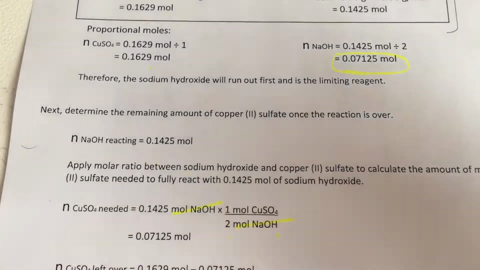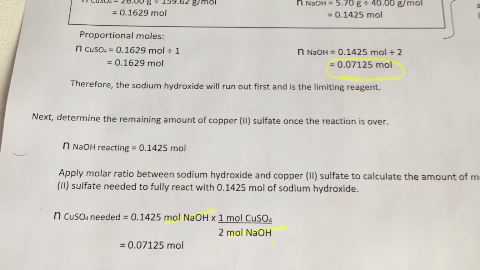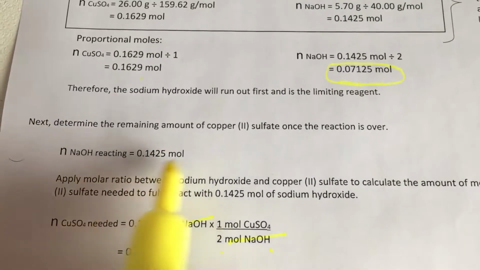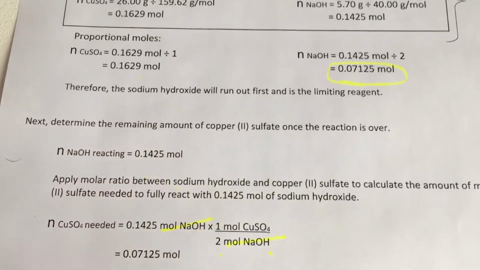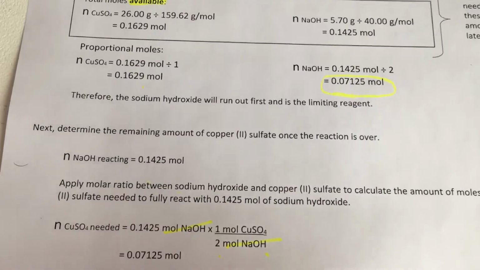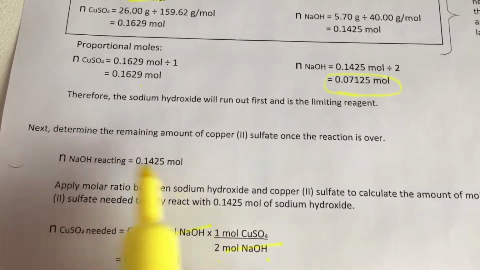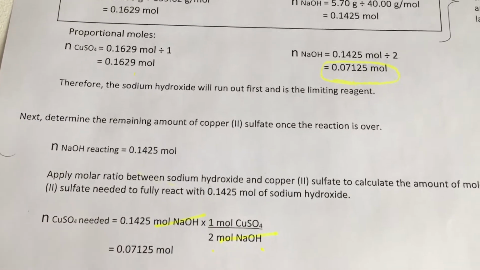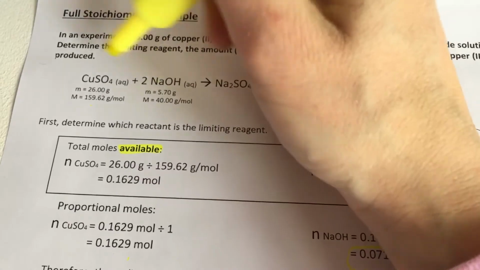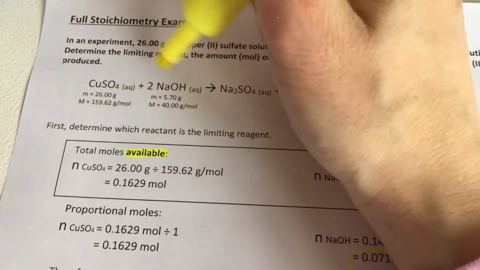So next it asks us to determine the amount of copper 2 sulfate left over once the reaction is done. Well, this is the amount of NaOH that's reacting. We need to figure out how much of the copper 2 sulfate will be needed to react with that quantity of sodium hydroxide. Well, we need to go back to the molar ratio. It's 1 to 2. So for every 2 of these, we only need 1. So we're going to need half the amount of copper 2 sulfate.